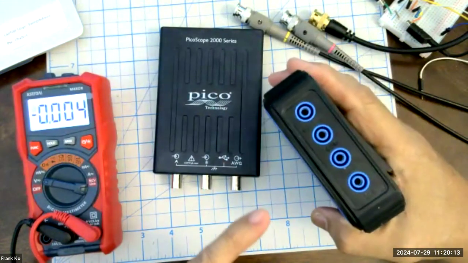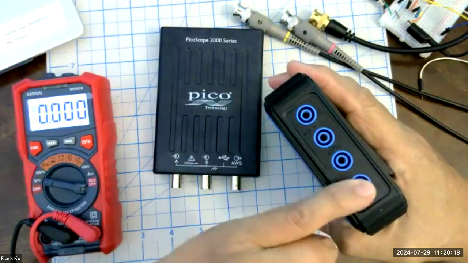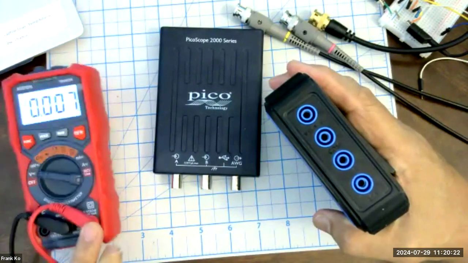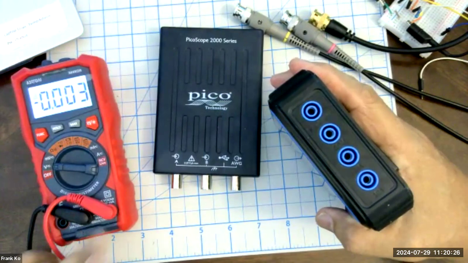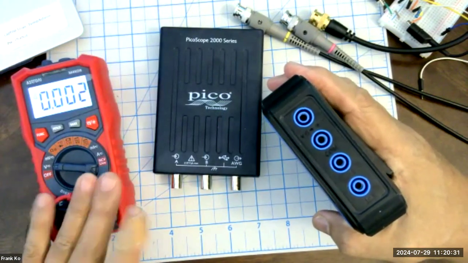this also has the bonus of a digital multimeter built in. It has the banana connector ports, like you have on your multimeter.